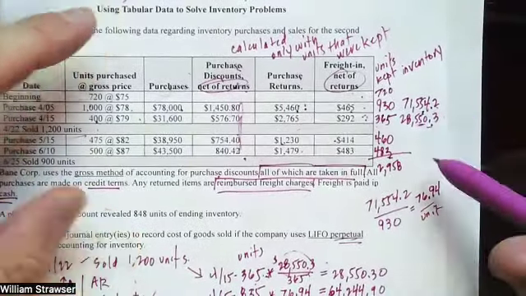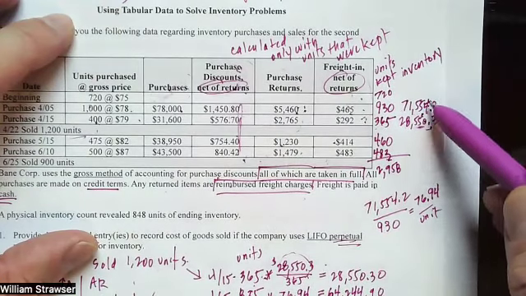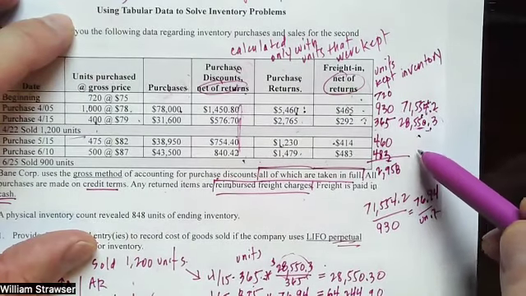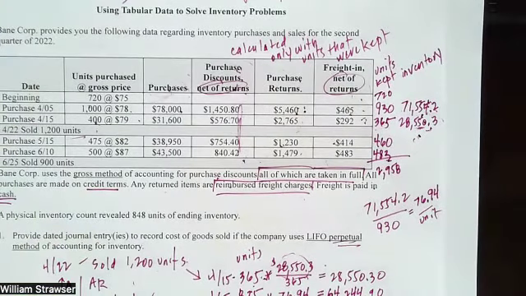All right. Now, I got the dollar value of goods available for sale for these two purchase layers. I don't have it for these two, so I'm going to do that real quick. 38,950, subtract 754.40, subtracting 1230, and then adding 414.